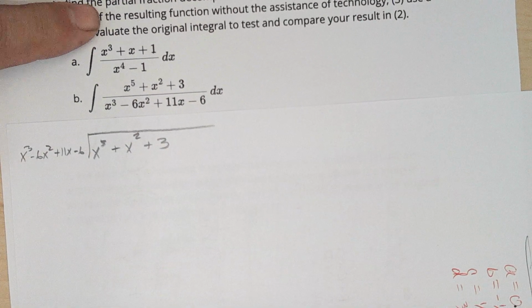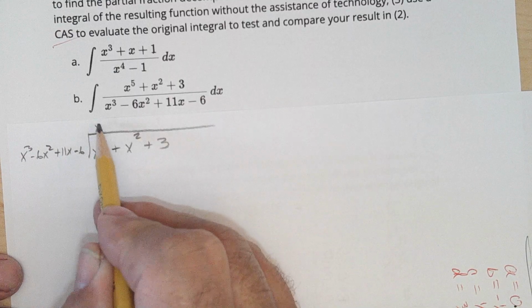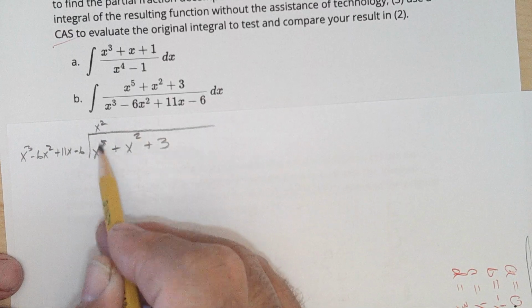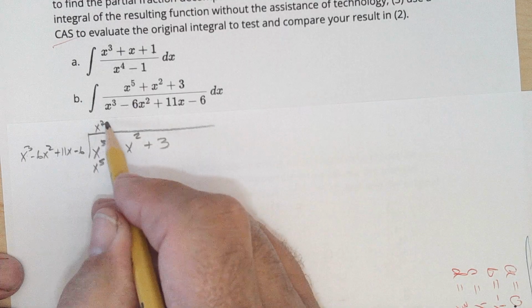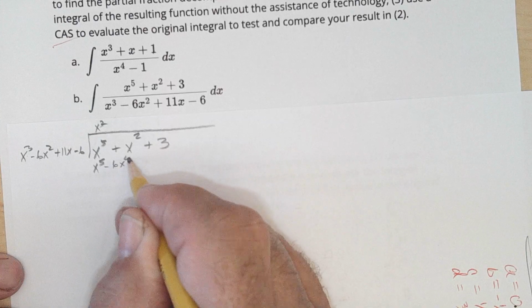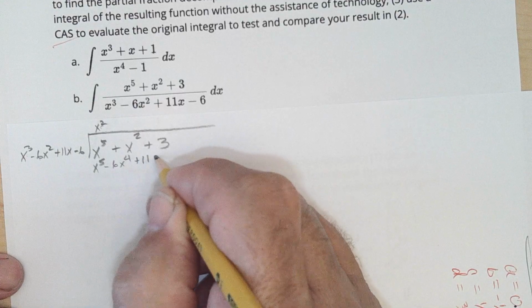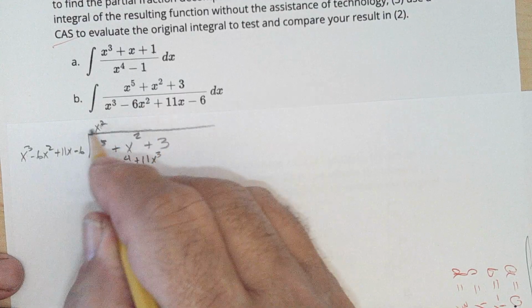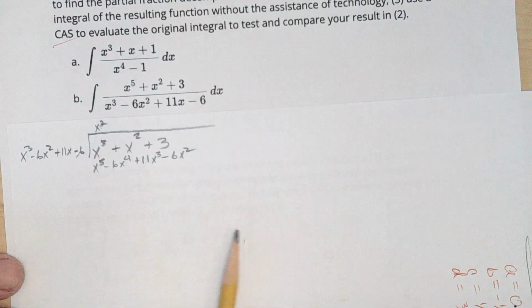And x third times x squared makes x to the 5th, so I'm going to multiply this. X to the 5th minus 6x to the 4th plus 11x third minus 6x squared.